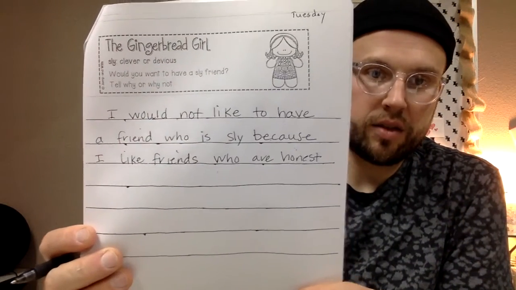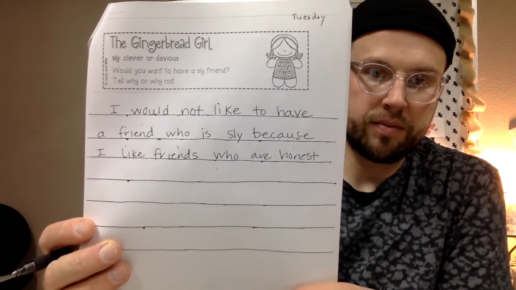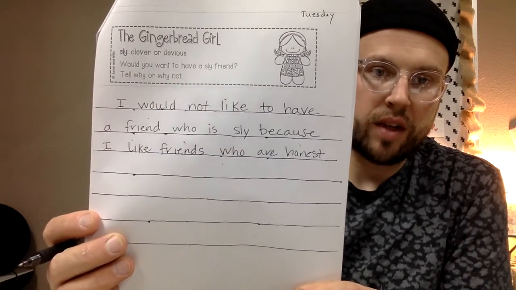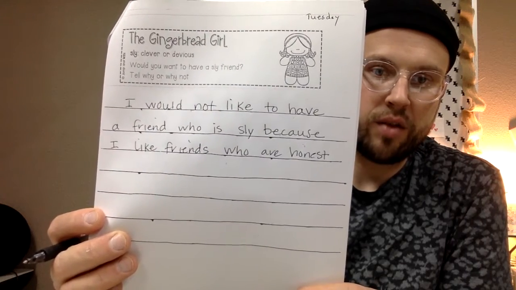There's my sentence. You can copy it down if you'd like to. I would not like to have a friend who is sly because I like friends who are honest.